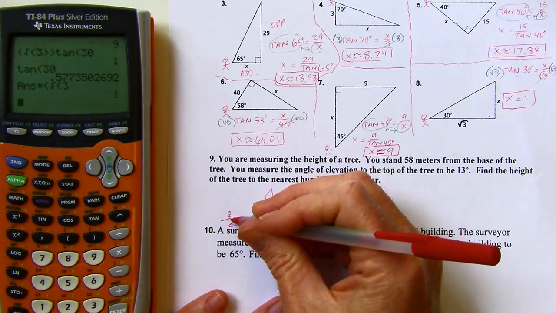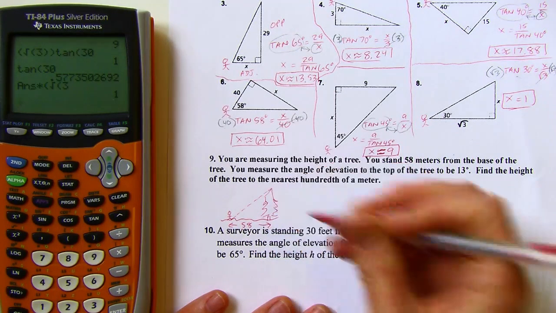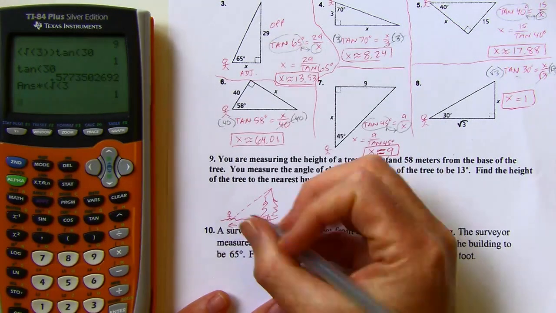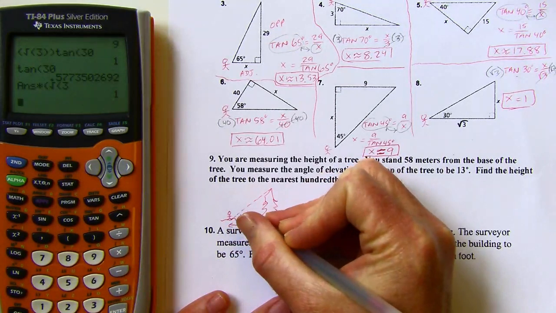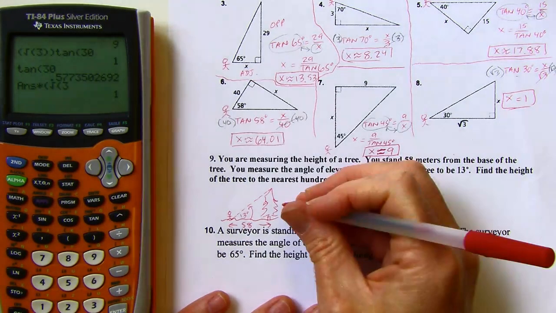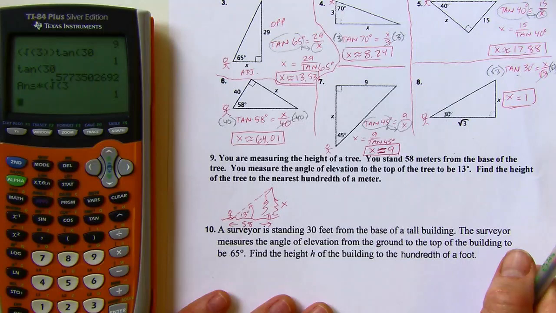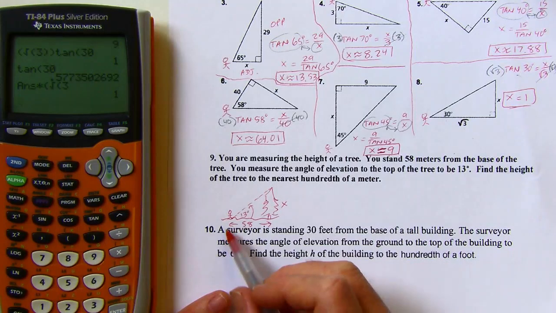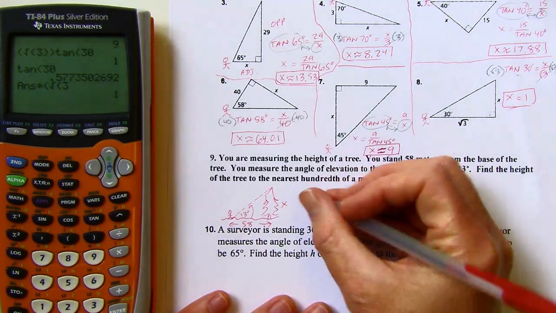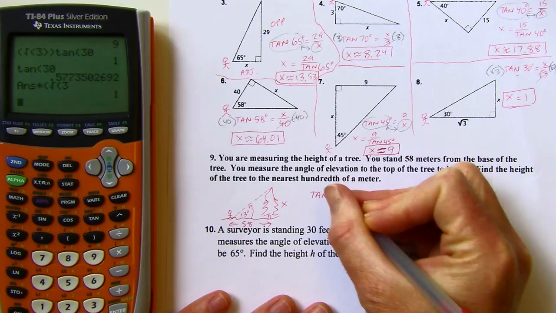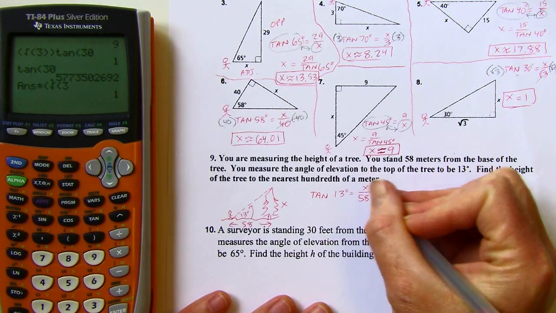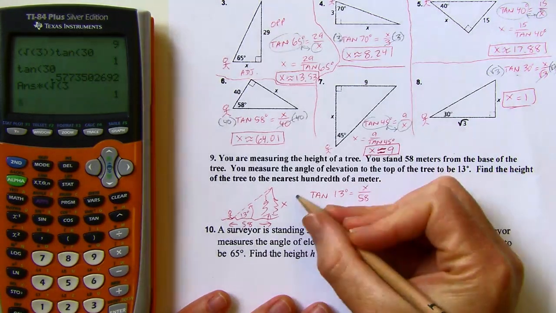So you'd have to put your little measuring device on the ground, really, or else it wouldn't take into account your height. But let's say that this is 13 degrees, this angle of elevation there, and we're supposed to find the height of the tree. Well, now that we got it set up, we can just use tangent, right? So from here, opposite is x, adjacent is 58. So the tangent of 13 degrees equals x over 58, and multiply both sides by 58.